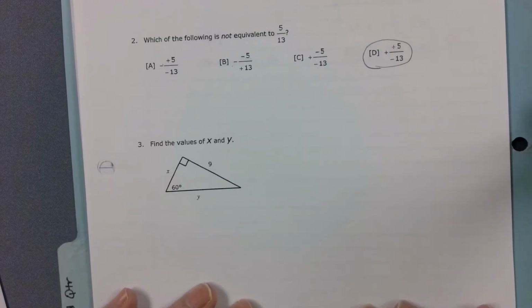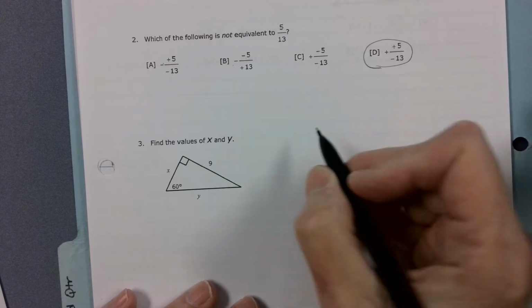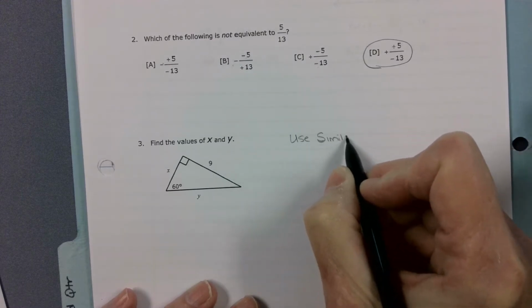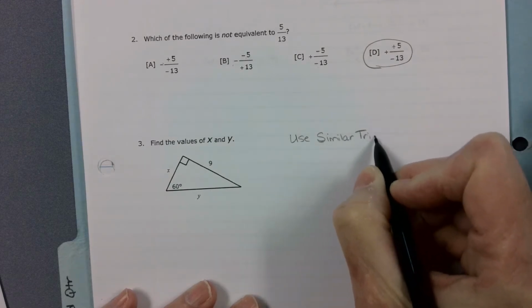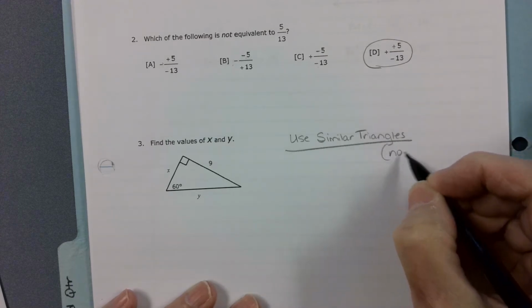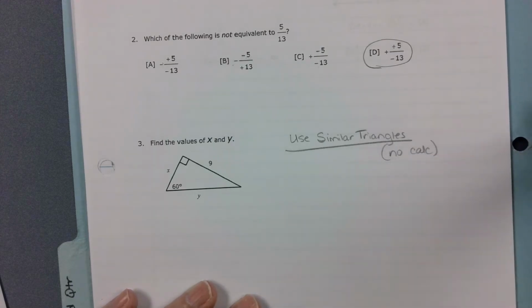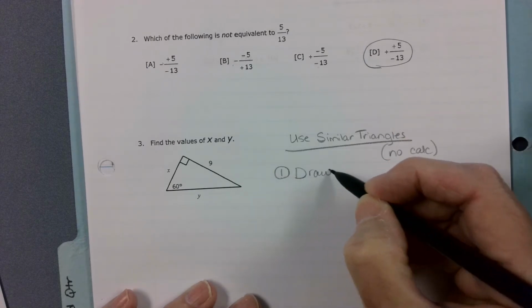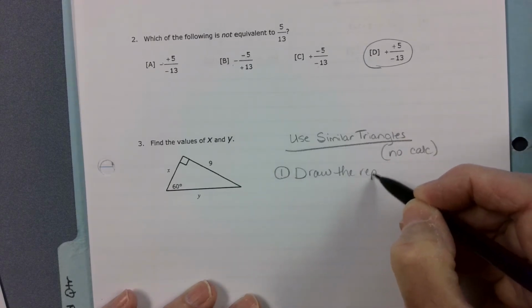Okay. So the next part, we're going to find x and y using similar triangles. Which means no calculator. So step 1 is you want to draw the representative triangle.